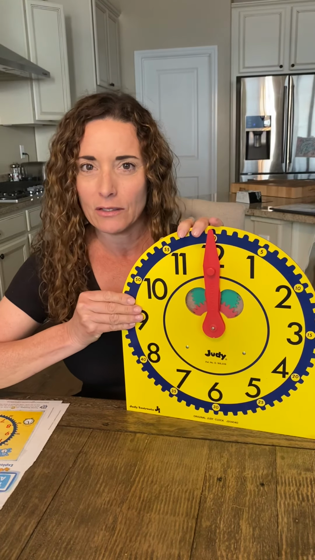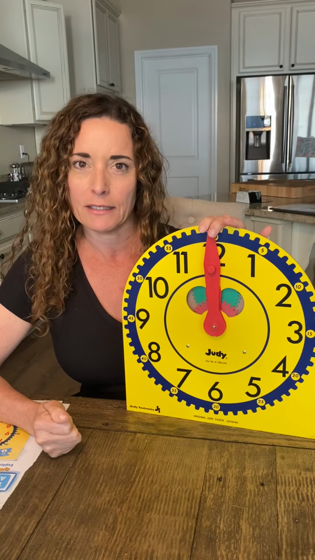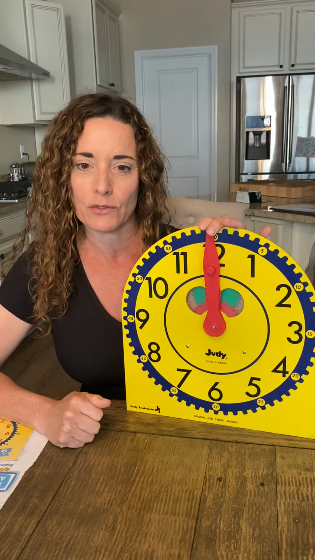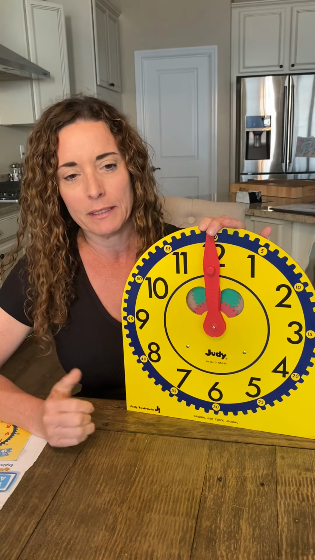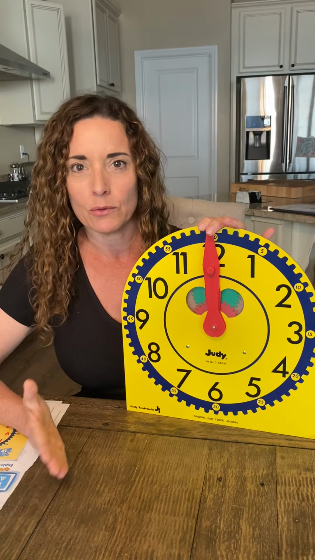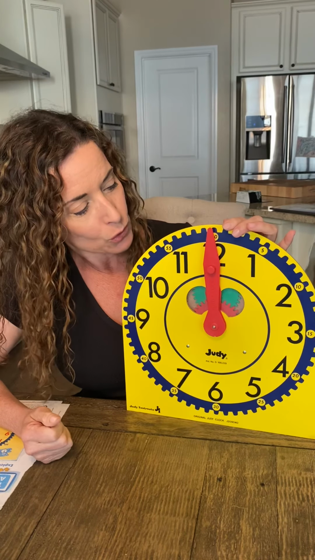This is an analog clock. It has numbers and hands. The other type of clock is called a digital clock, and that's where you just see the numbers on the screen of the clock. Okay, so when you do time to the hour, that means it's 1 o'clock or 2 o'clock or 3 o'clock. So right now the clock is showing 12 o'clock.